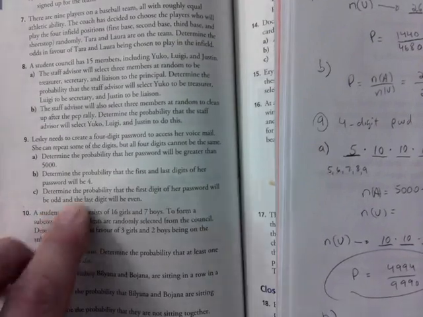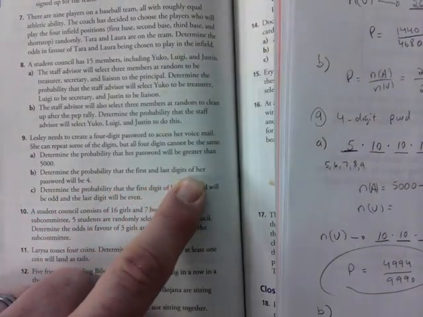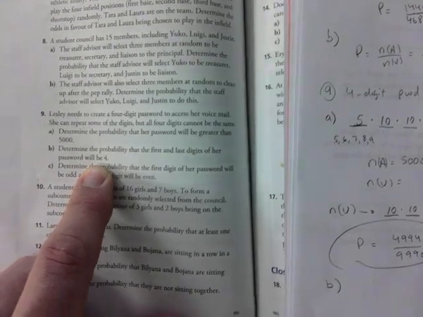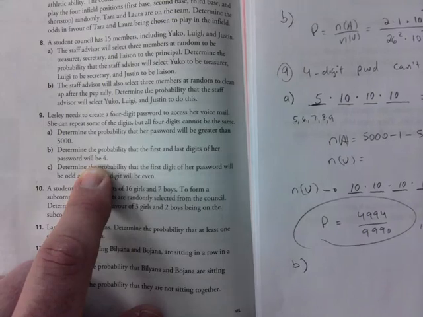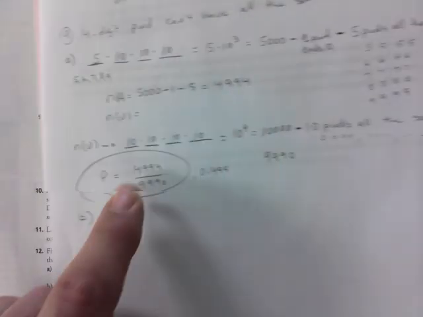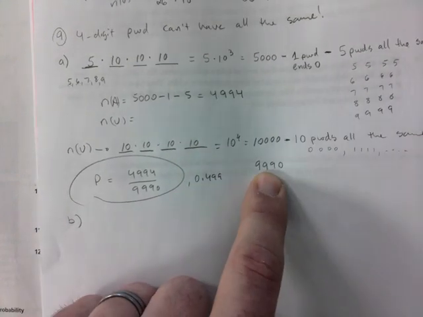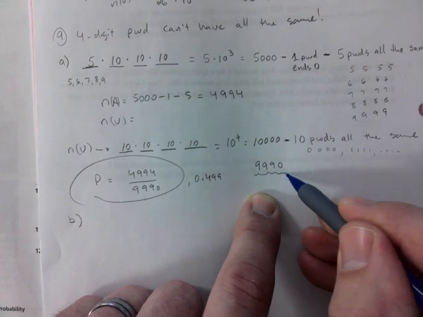For B, what is B asking for? Determine the probability that the first and last digits of our password will be 4. The first and the last are 4. By the way, my universal stays the same. Once I've determined the universal, we're going to keep an eye on this one, so we don't have to redo it.